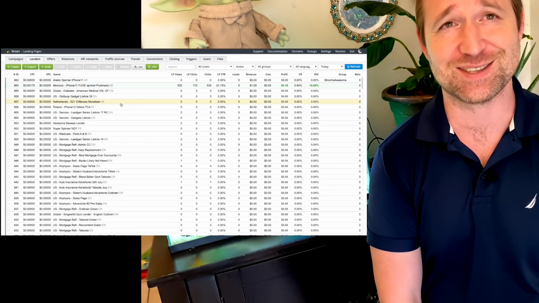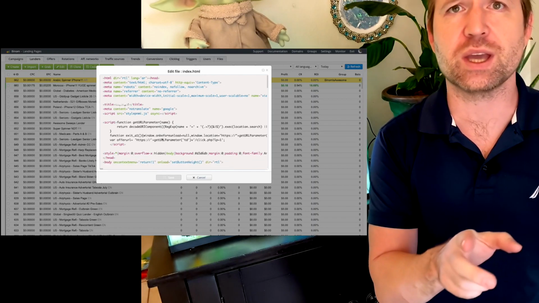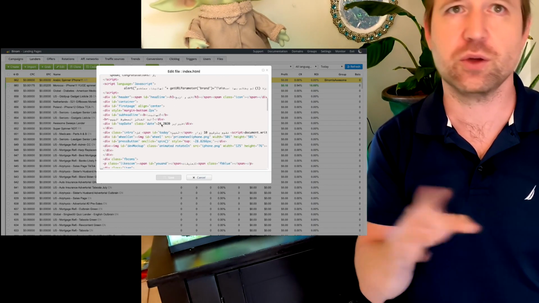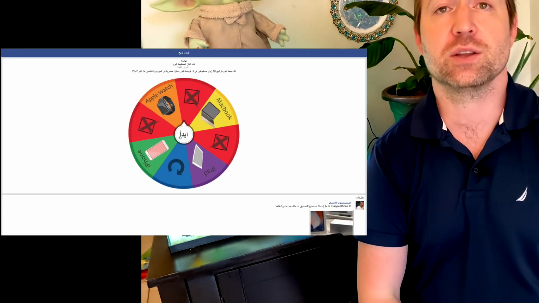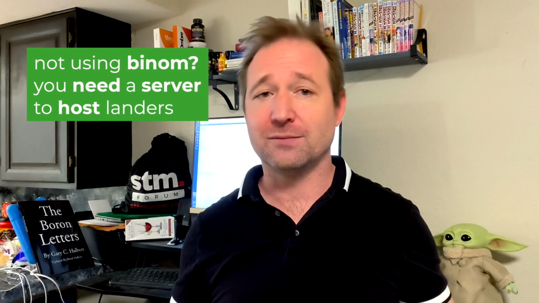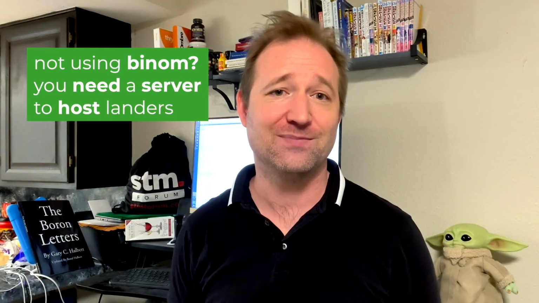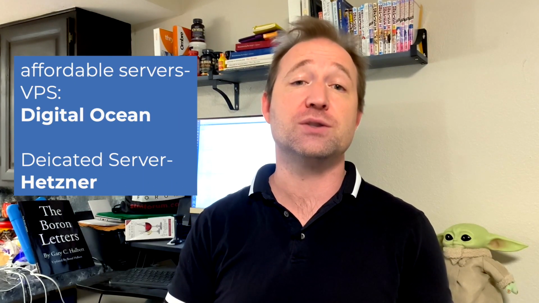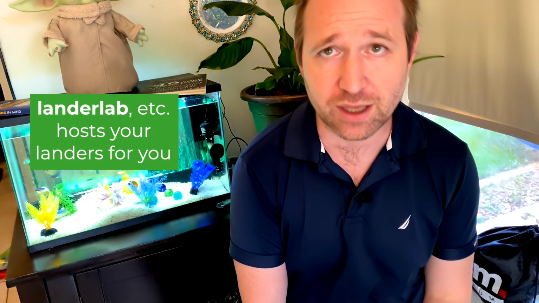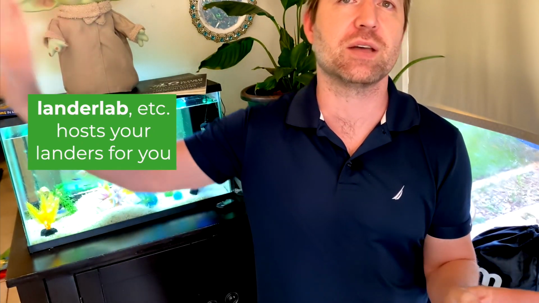Yes, it's that simple. Just as cool, if you need to make a quick edit to the lander HTML, no need to re-upload, just select the lander and hit the code button. If you're not using Binom, well, you'll need a server, such as a VPS on DigitalOcean or dedicated servers such as Hetzner. If you're using a funnel builder like LanderLab, they host your landers on Amazon's cloud services for you.